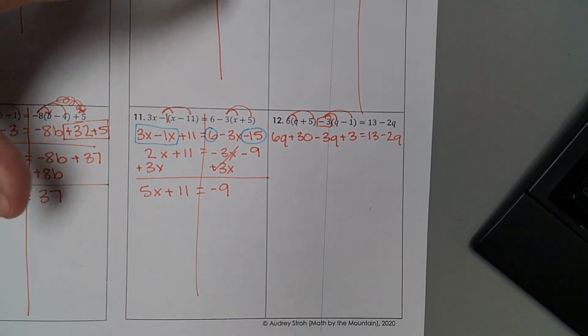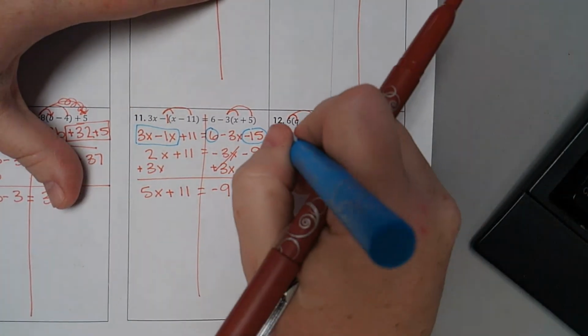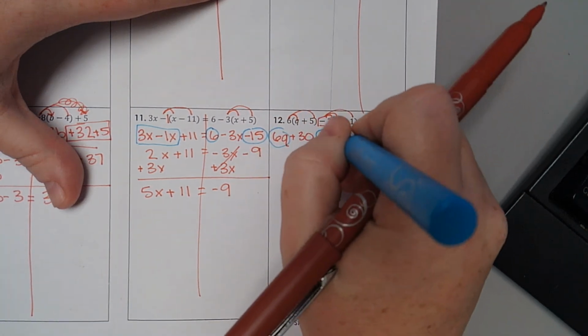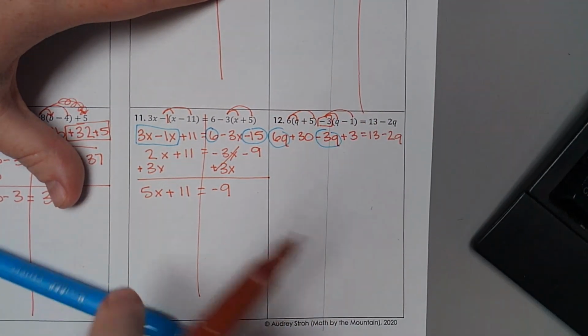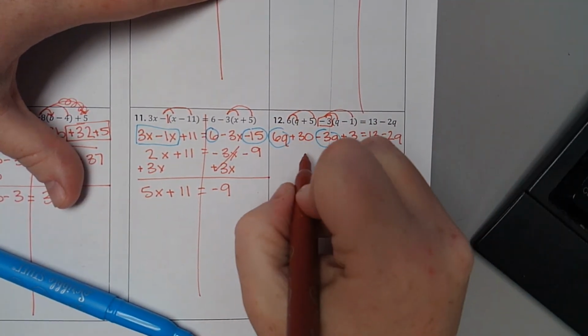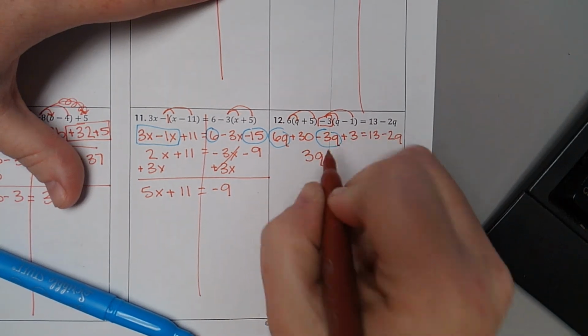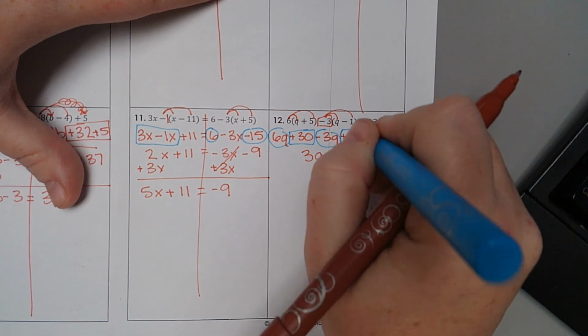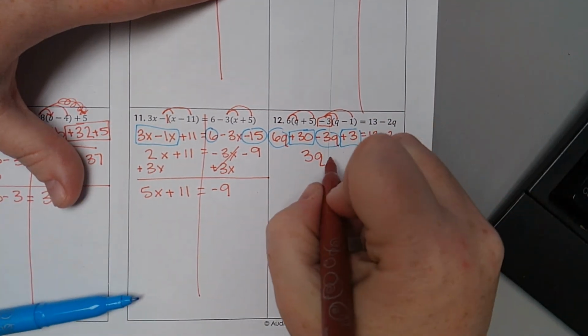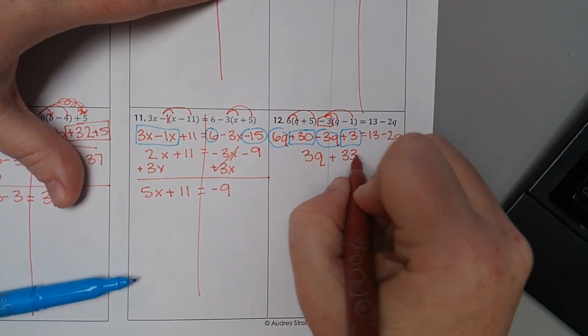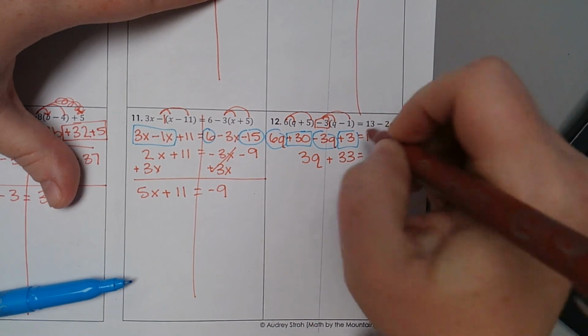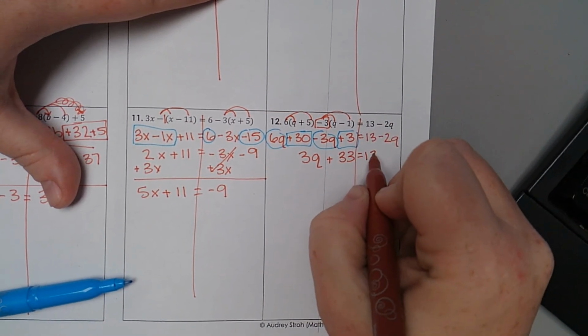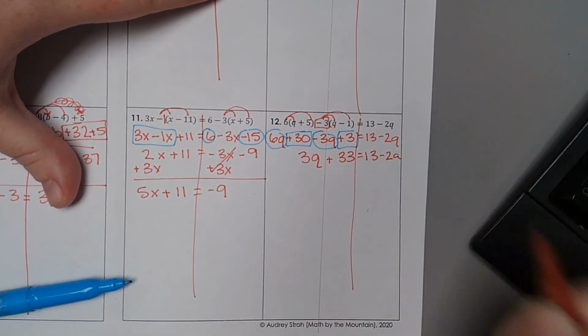All right, on the left, we need to combine like terms. We have 6q and we have negative 3q. 6 minus 3 is 3q. And then we have positive 30 and positive 3. Combine those two and get positive 33 equals 13 minus 2a.